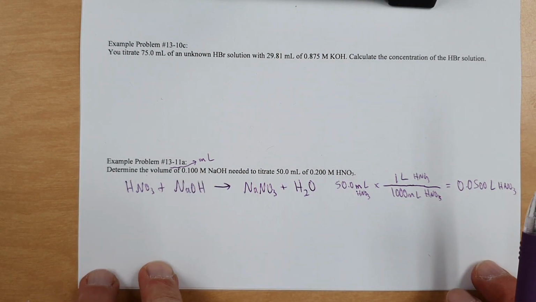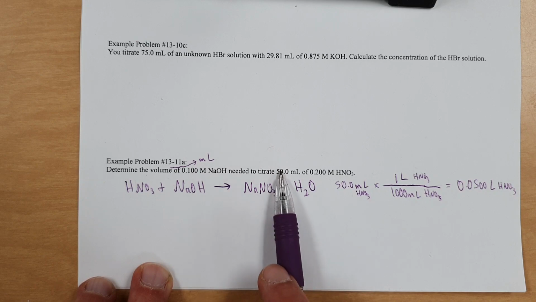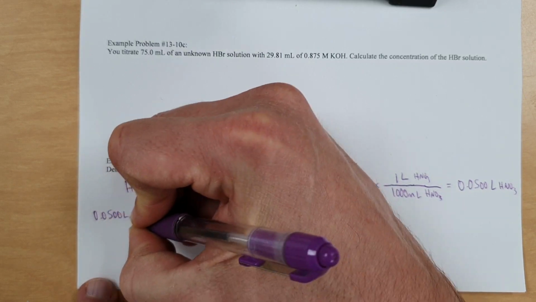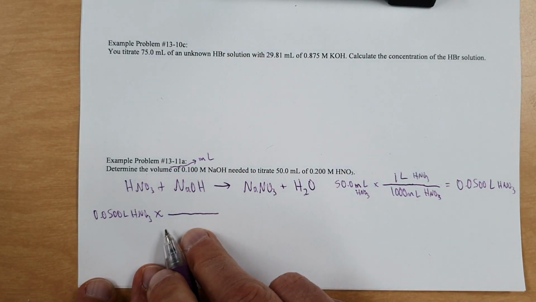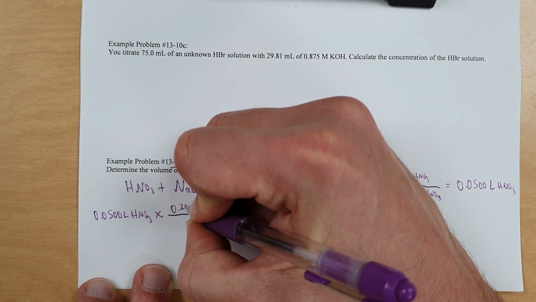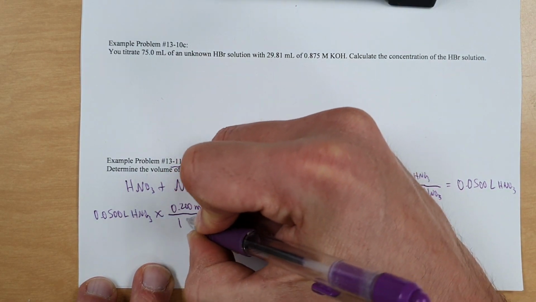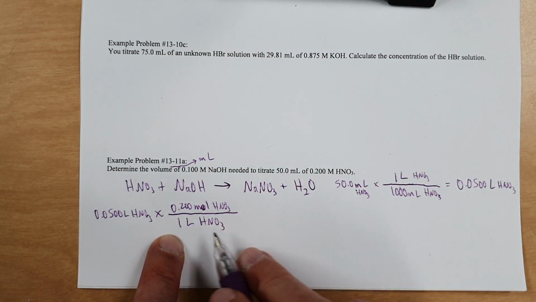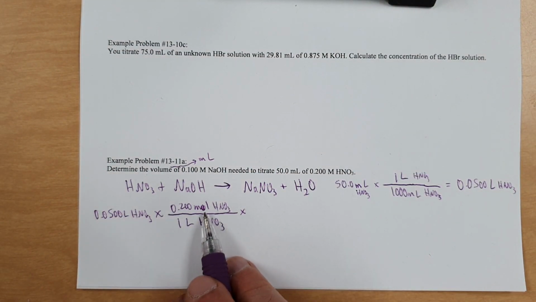So here's how we go about doing this. See the one you have the most information about, the nitric acid? That's what you start with. So we converted the milliliters to liters, so 0.0500 liters of HNO3 times this other one right here. We're going to break this into moles per liter. So this becomes 0.200 moles of HNO3 per 1 liter of HNO3. This is what molarity is. It's moles per liter. It's the number of moles in 1 liter. So we have that. If we do our math right now, liters cancel liters for HNO3, leaving moles of HNO3.